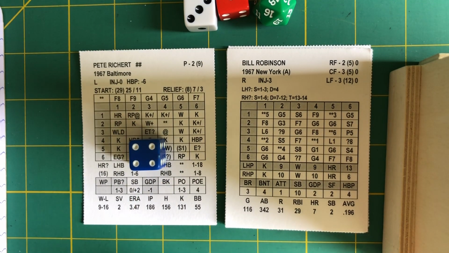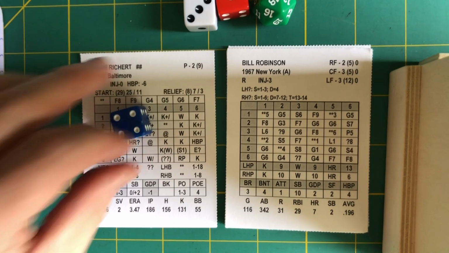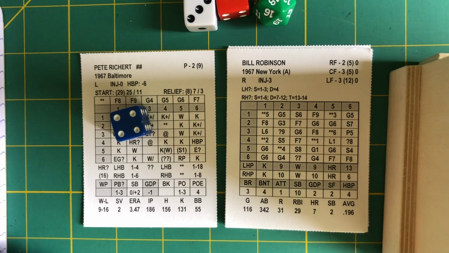He did not make the catch. Now, with a failed range check, we roll again on the 1d6. 1 to 4 is a single. 5 to 6 is a double, so it's a base hit. See, that doesn't make sense to me. So the ball's almost out of the park. Howard doesn't get there, but somehow he holds the runner to a single.